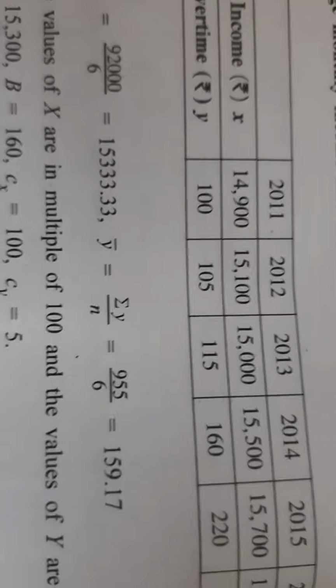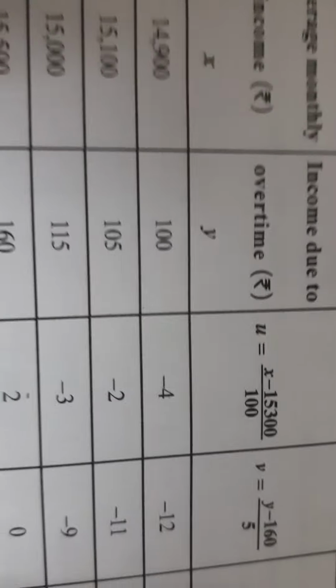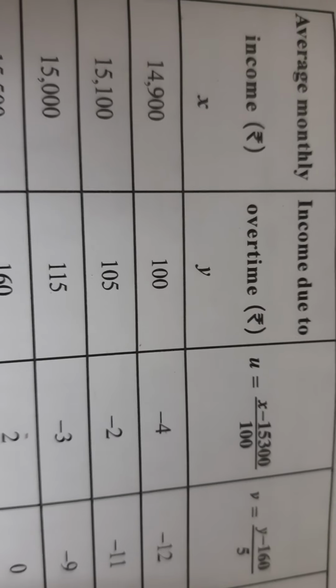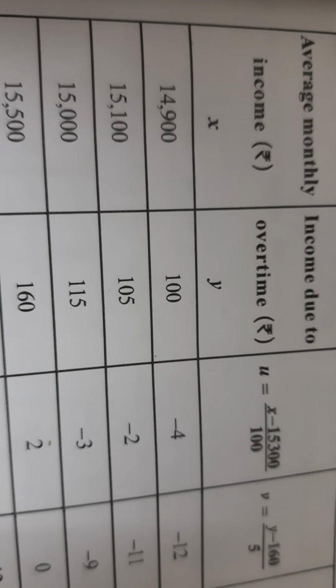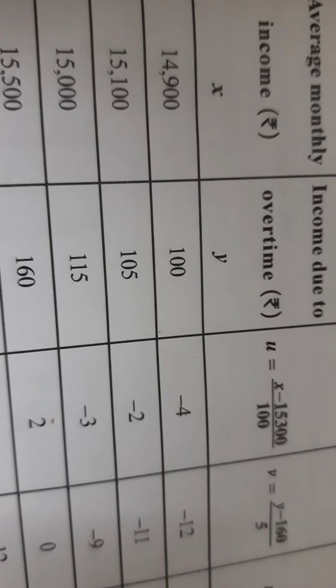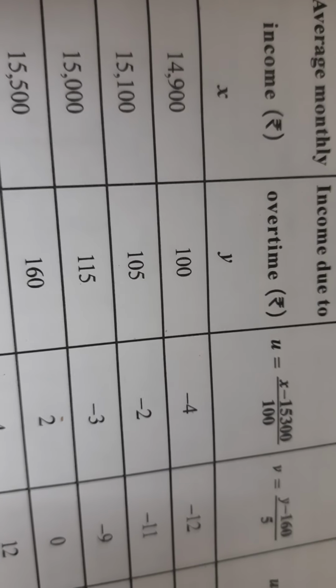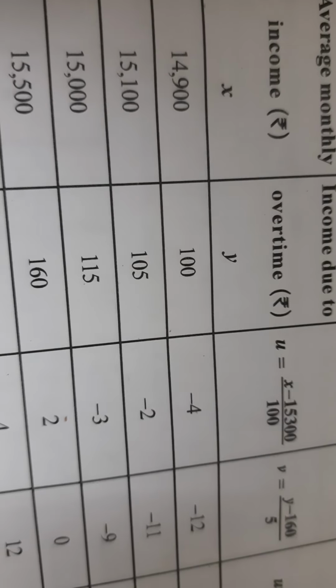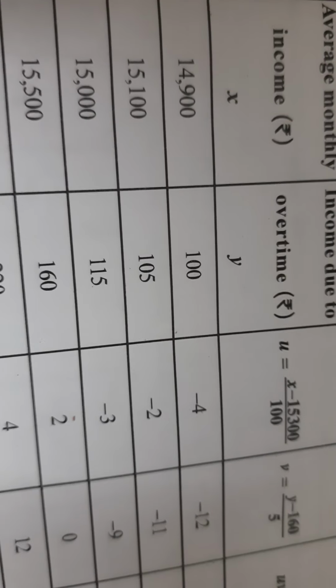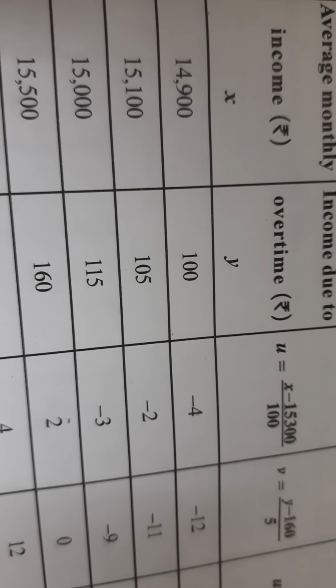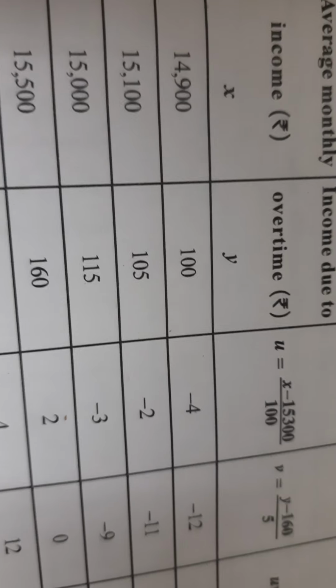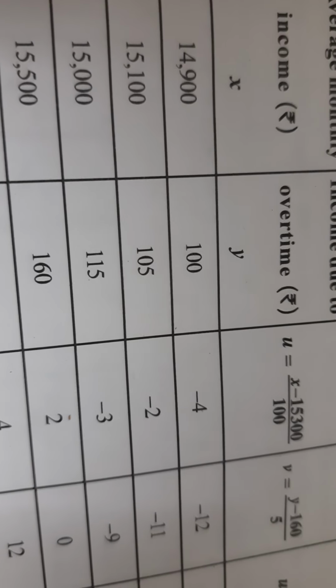So we apply the shortcut method here again, and to get this shortcut method done, we will calculate u. Here u can be found out as x minus a upon c, which is x minus 15,300 divided by 100.